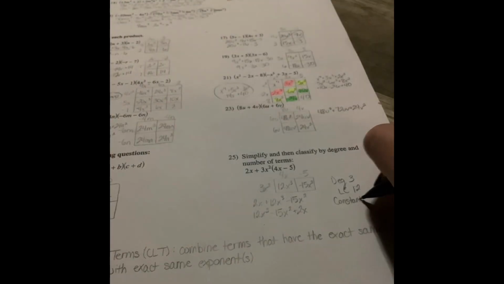And my constant is going to be 0 because it doesn't exist. And that's it. So you kind of got a preview of the degree, leading coefficient, constant, adding, subtracting, and multiplying.